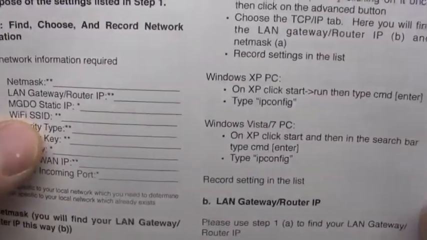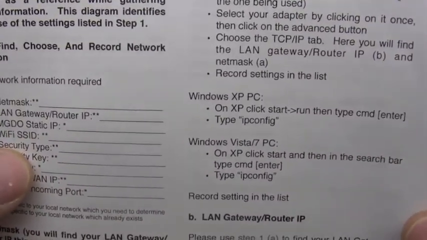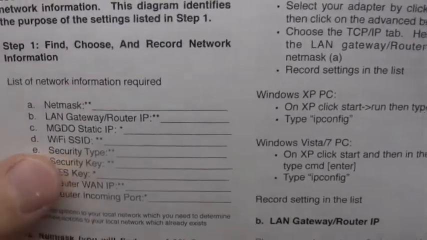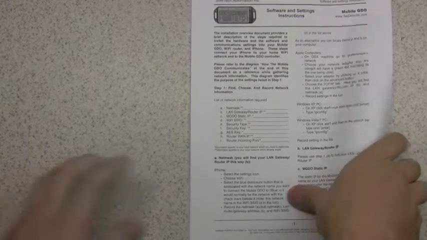The C is mGDO static IP. What is the mGDO static IP? The static IP for the mobile GDO is the IP address of the device on your local network. So this is a good time to show you the back of this.